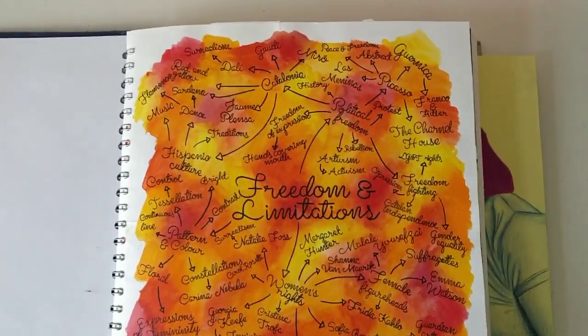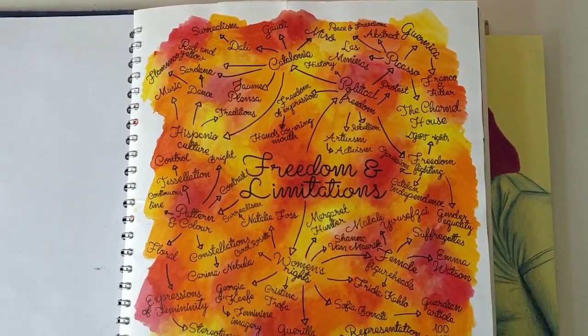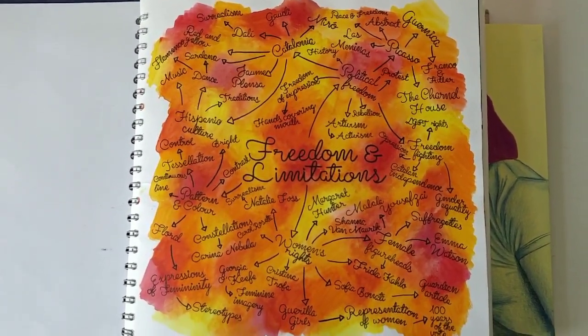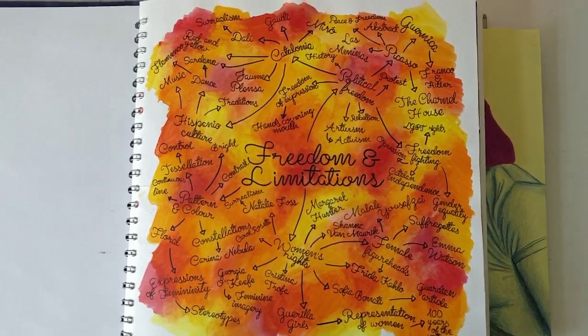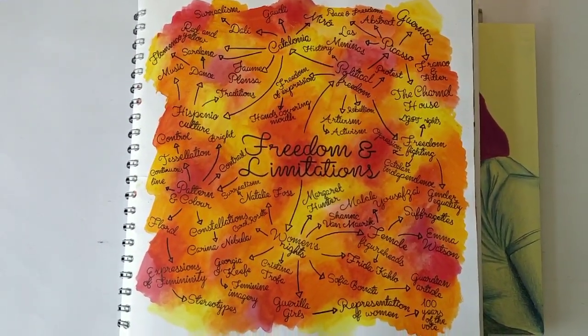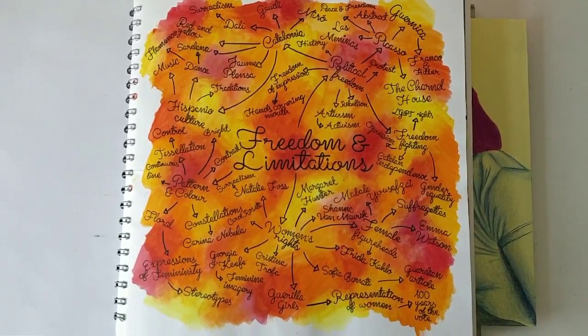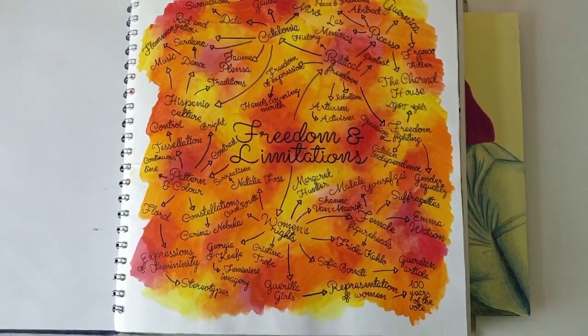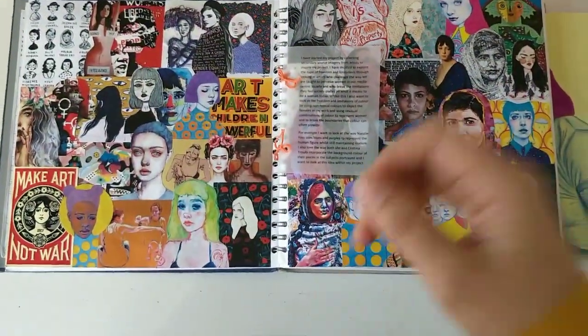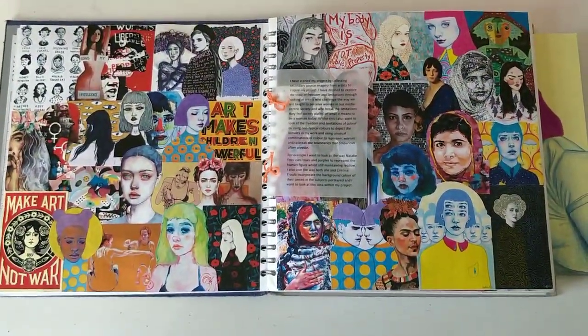This is my initial mind map plan for my project. I'm really happy with how it's turned out. I really like the colour scheme in the background, and this was just a bunch of ideas that I had in relation to my title, Freedom and Limitations.